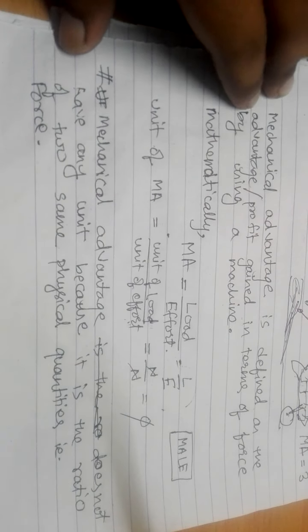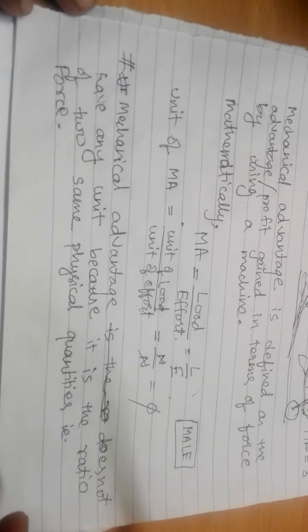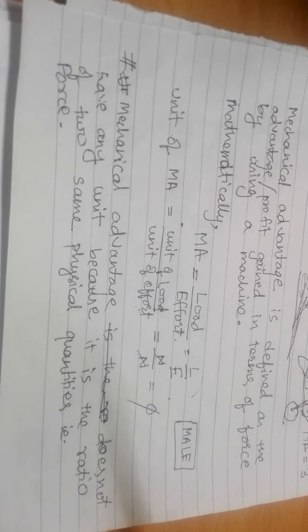Mechanical advantage does not have any unit because it is the ratio of two same physical quantities, that is force.